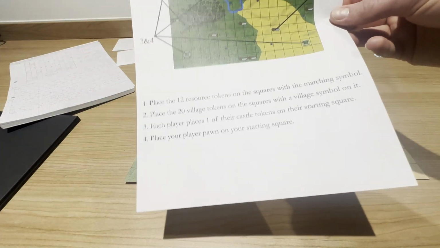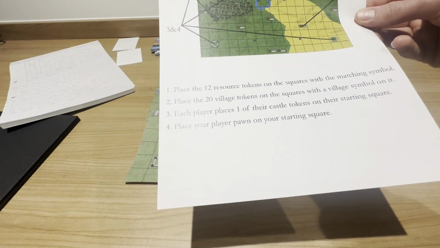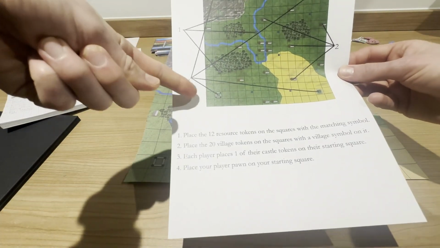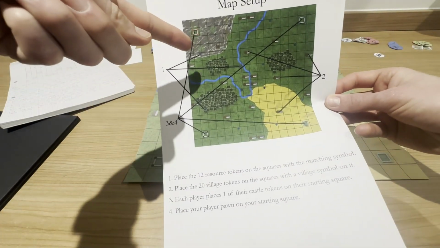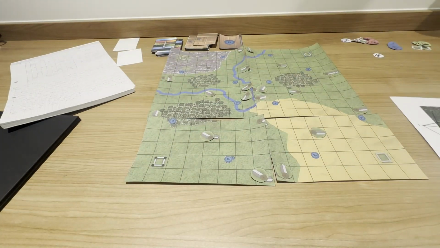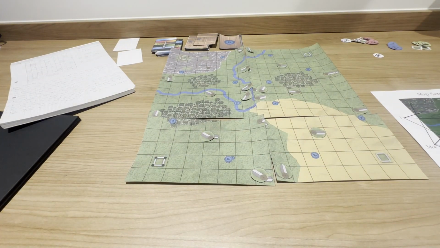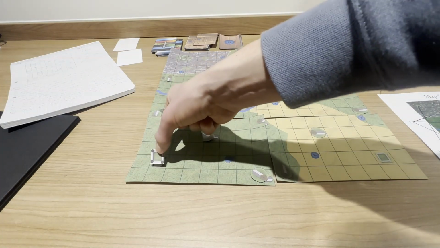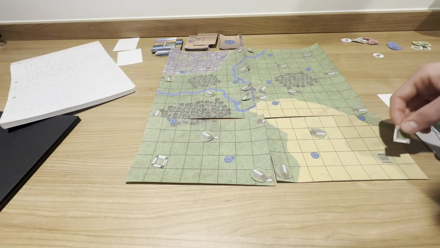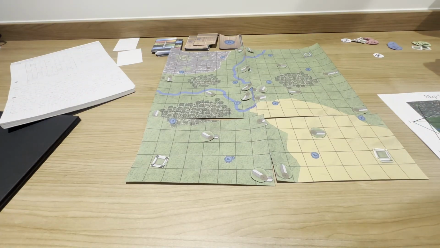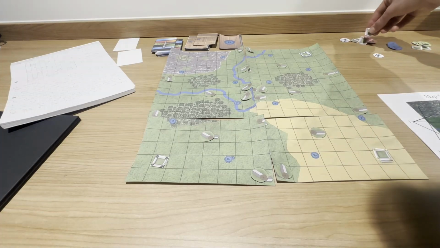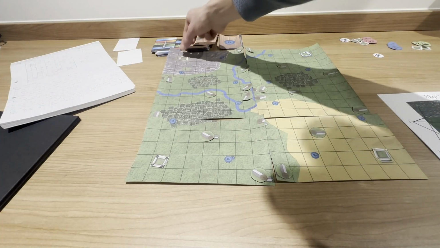And now we're on to step 3, which is each player places their castle tokens on their starting square, which if we look at number 3 here, it's pointing to the different castle squares. So each player puts their castle on their corresponding coloured square. So the black one goes down here, the green one goes down here, blue one in the top right, and then the red one in the top left up here.